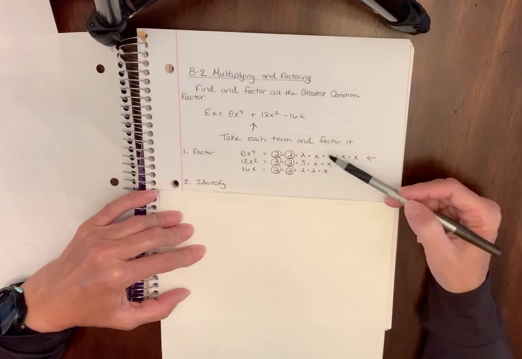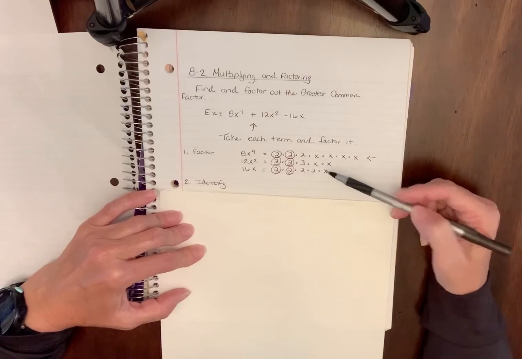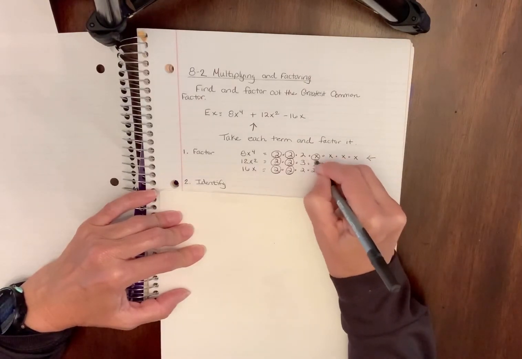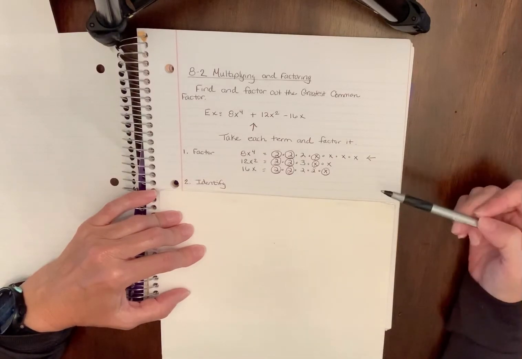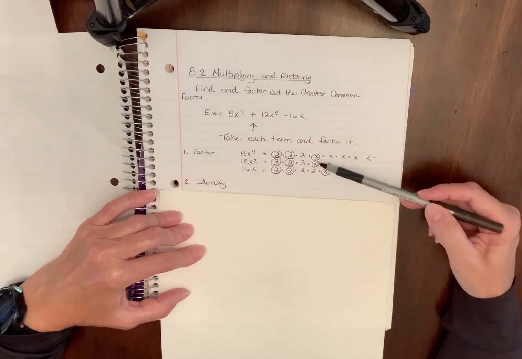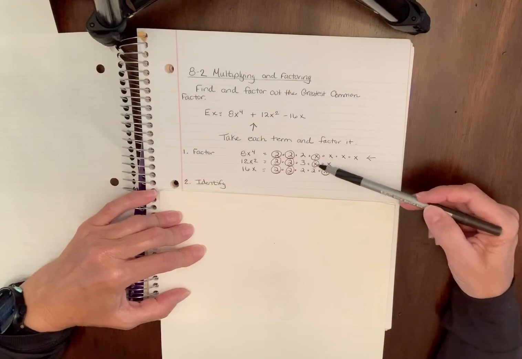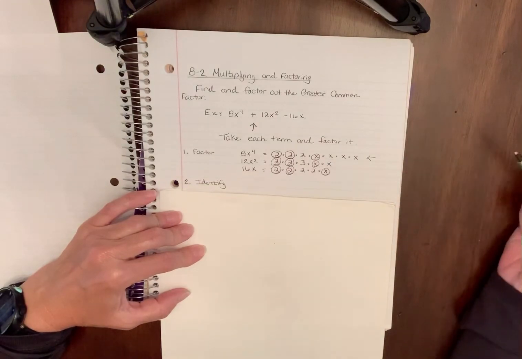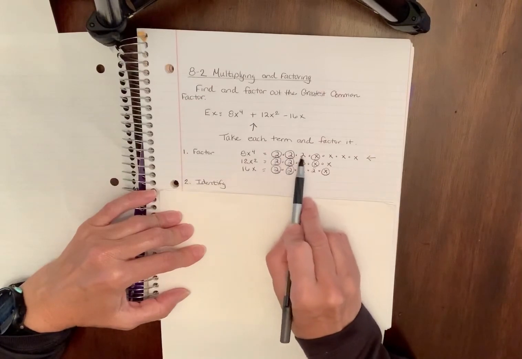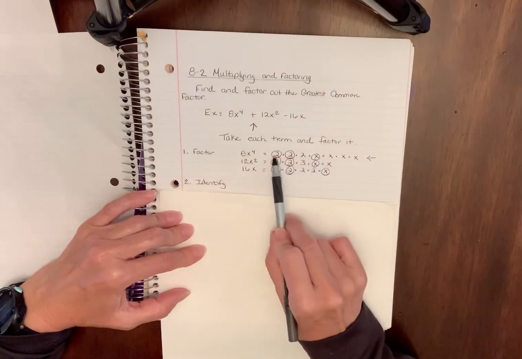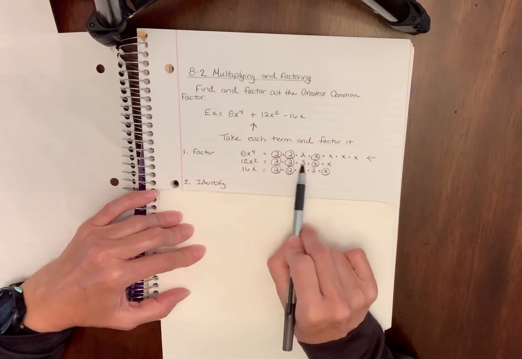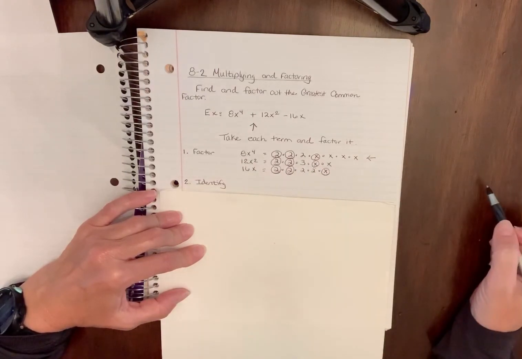Let's go to the variables. It looks like they each have at least 1 x, so I'm going to circle that. However, that's the only variable I can actually circle. They each only have 1 x. So now that I found all the common factors, I really only need to look at this one, and I'm going to copy down what I've actually circled only within here because each of these also has the same thing.